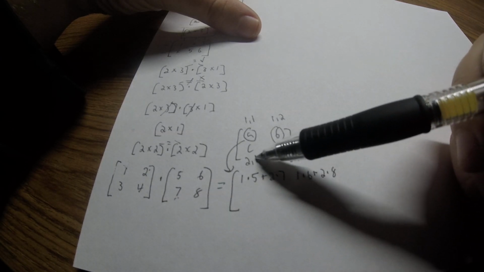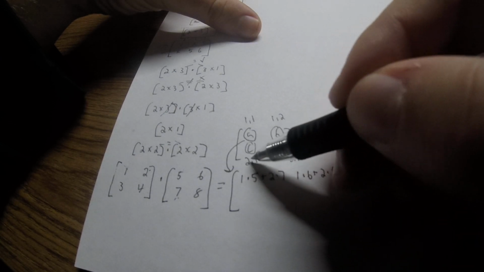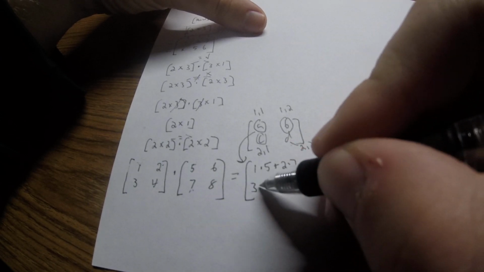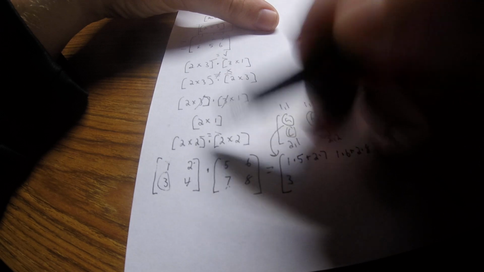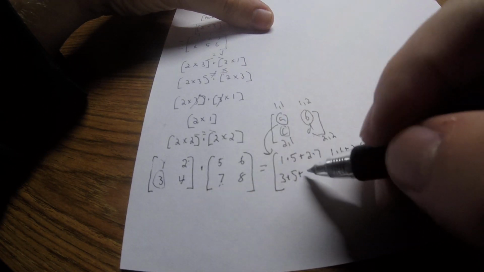Now we want 2 times 1. Now we want our C in the position 2, row 2, column 1. So we have 3 times 5 plus 4 times 7.